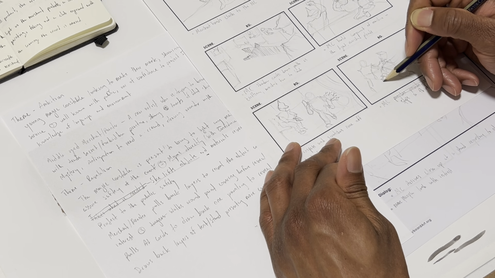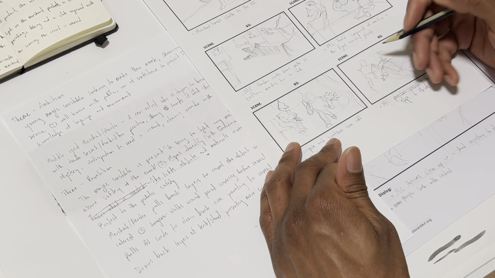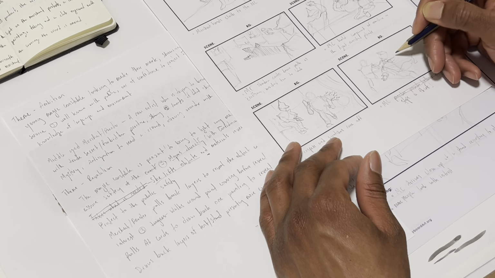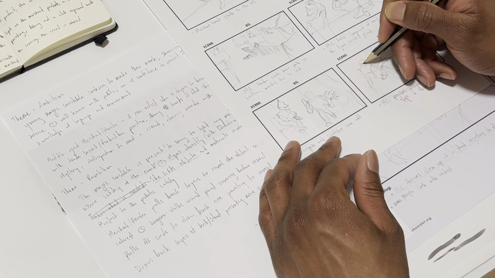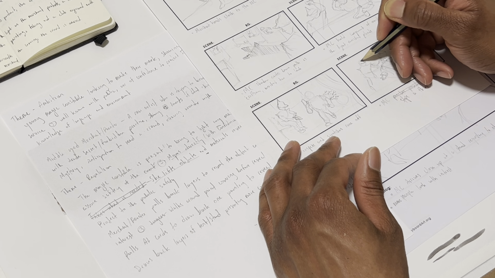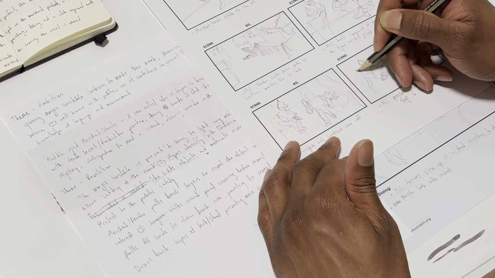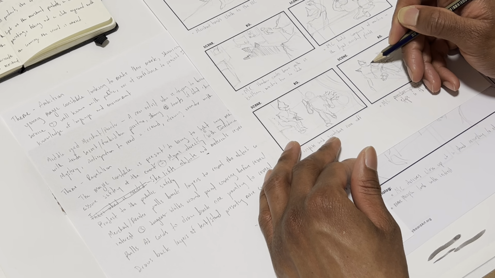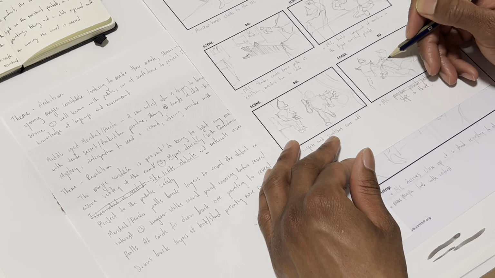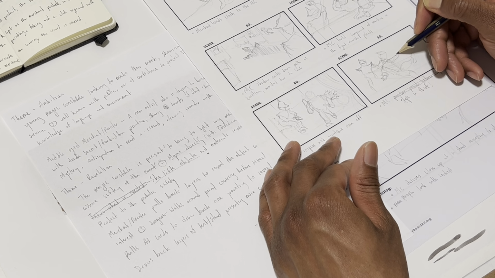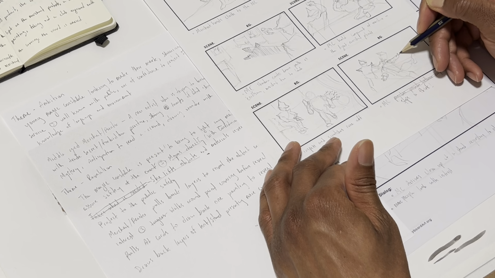And I'll accentuate what's going on with the fingers of the hand. There we go. Hey.